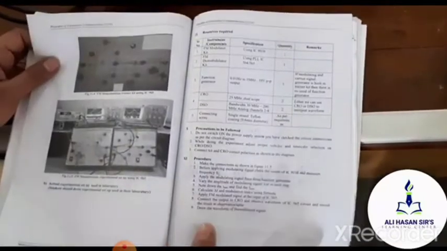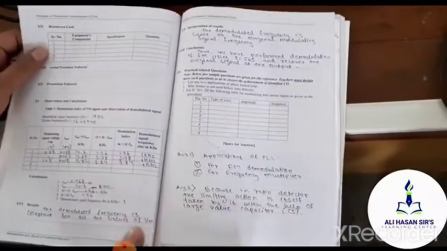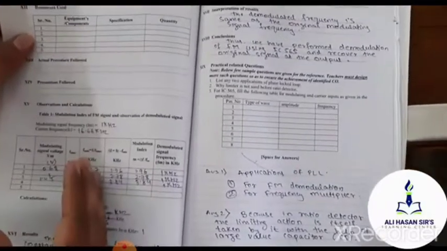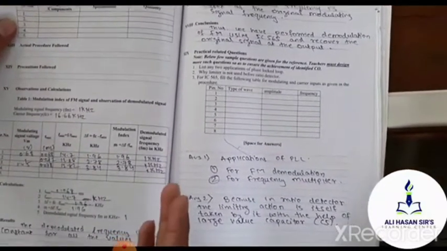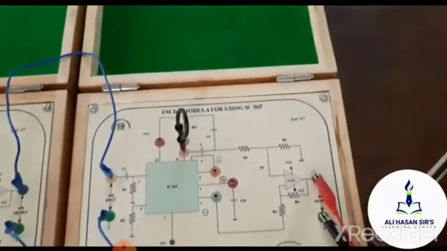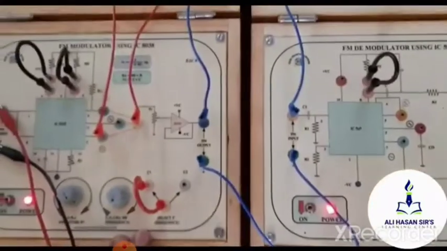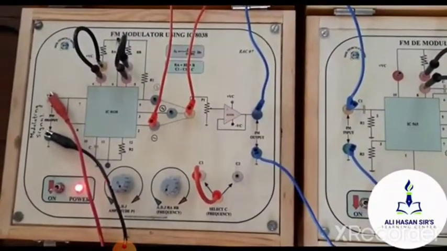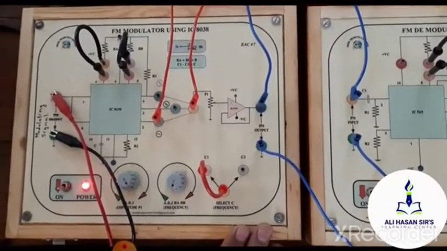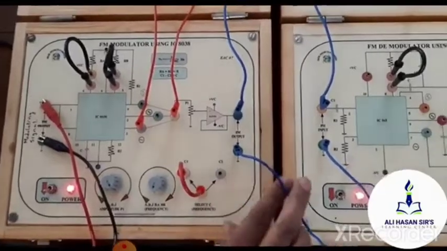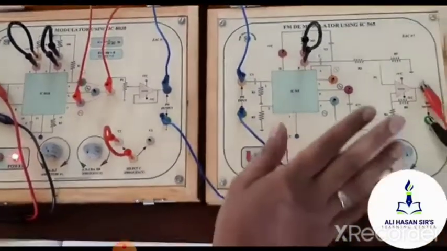Now let's see the observation table. This is the observation table where we have to find out the modulating signal voltage, then calculate Tmax, F mean, then delta F, and modulation index. These are the two kits: the first kit is the FM modulator using IC8038 and the second kit is the FM demodulator using IC565. Now here we have given what we have to do.